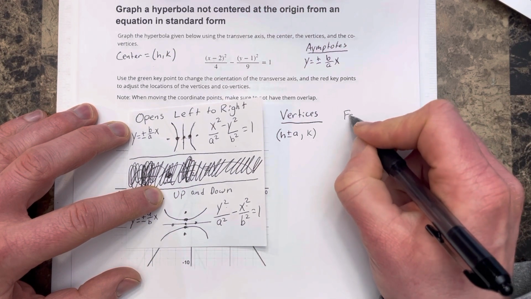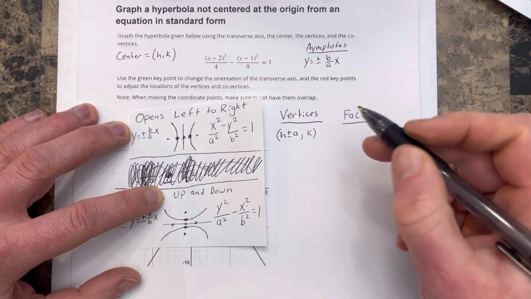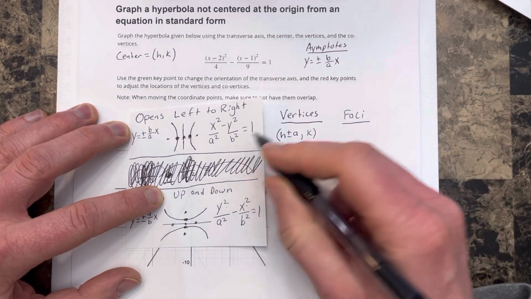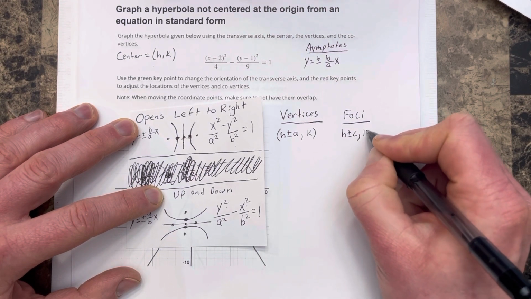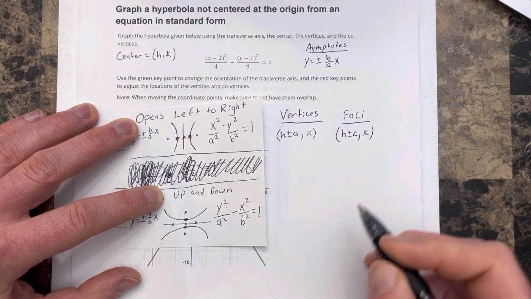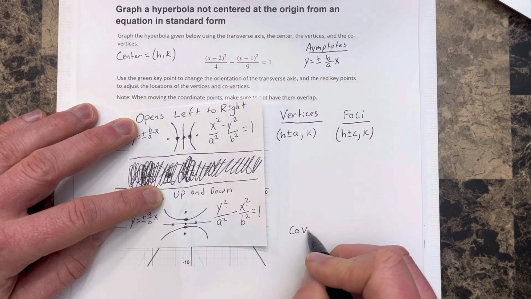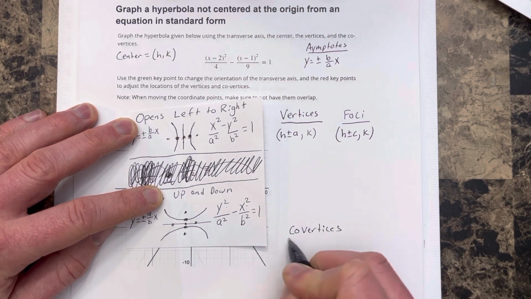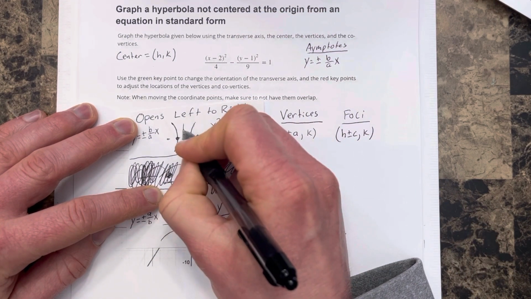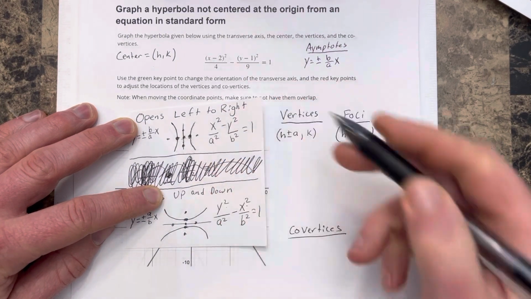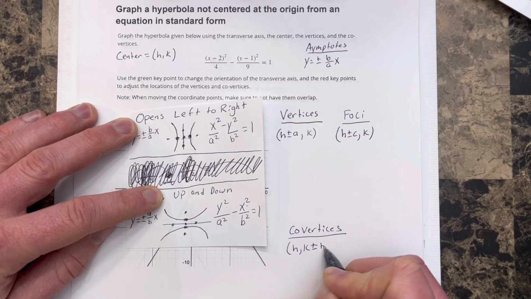And for the foci, they don't ask for foci, but we'll do it anyways. For the foci, we would have h plus and minus c, comma k. And then for the co-vertices, I'll write those down here. These are actually found on this graph here and here, and the distance between them is b, but notice that's in the y direction. So we have h, comma, k plus and minus b.